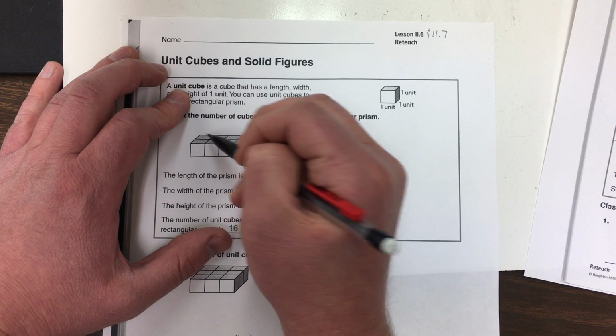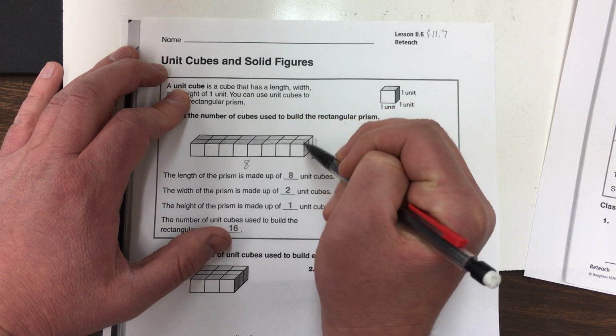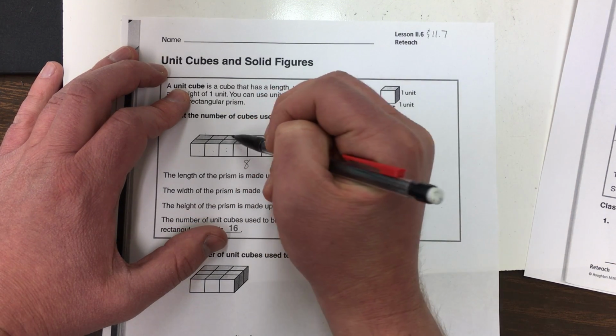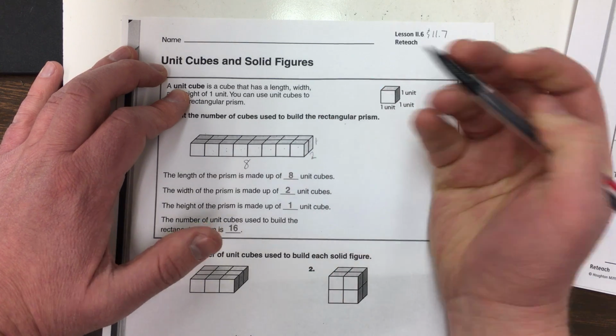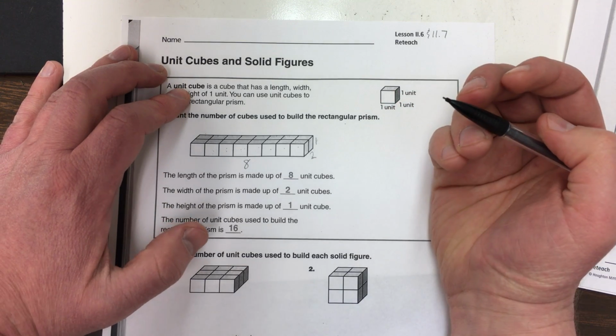If you were to count each unit cube, you would see that that's true. 1, 2, 3, 4, 5, 6, 7, 8, 9, 10, 11, 12, 13, 14, 15, 16. So there are 16 unit cubes, which means the volume is 16 units.